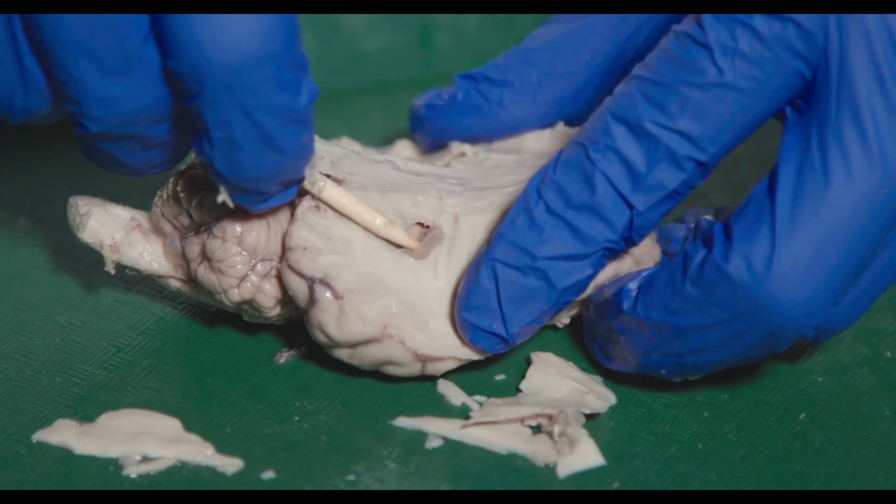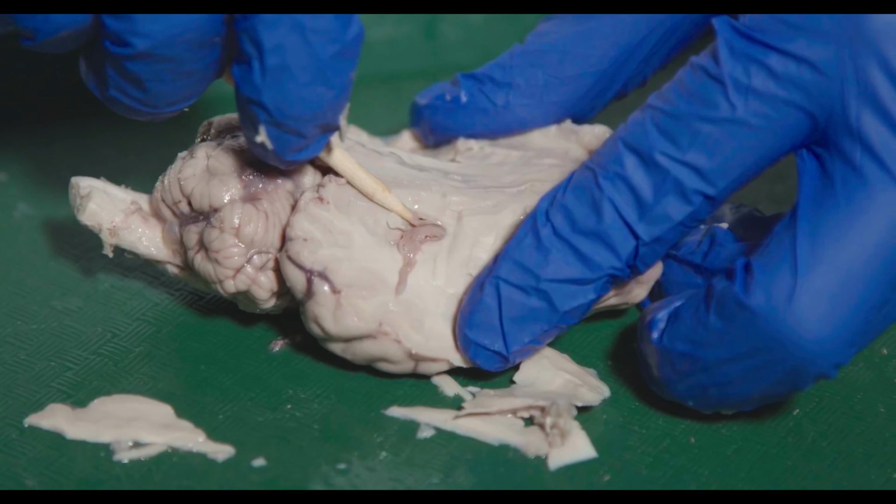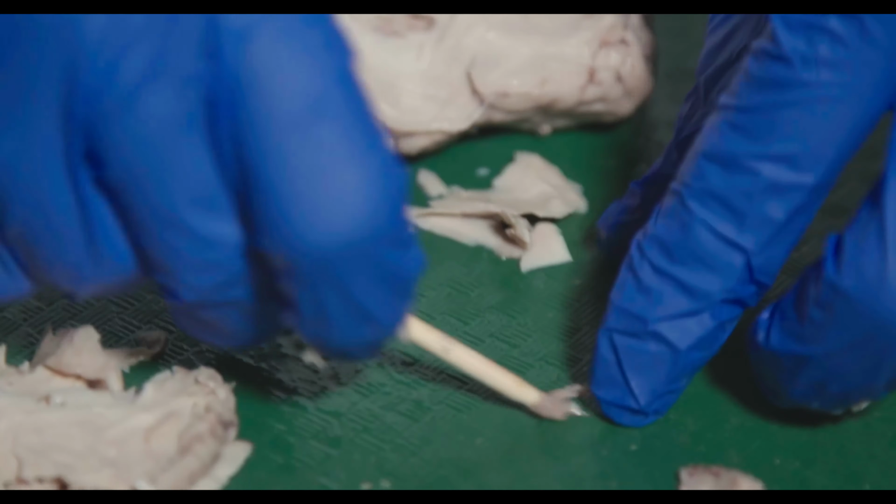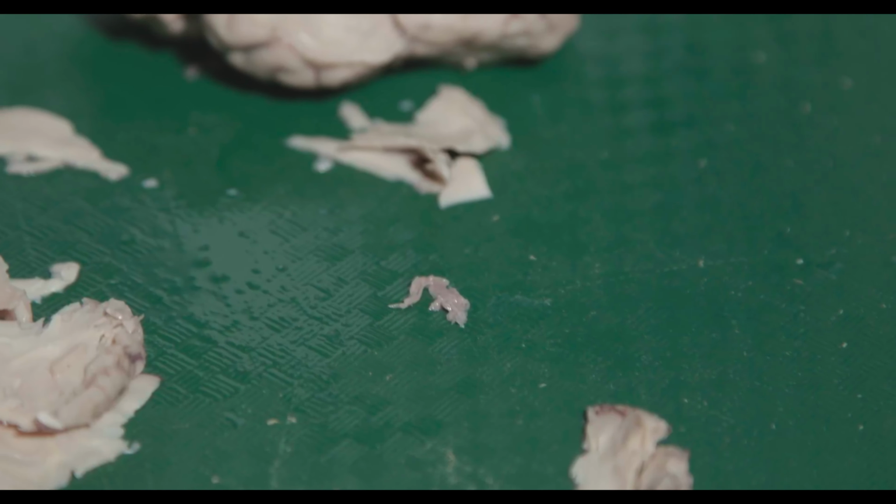So this stuff here looks like choroid plexus to me. Those filter blood to make cerebrospinal fluid.